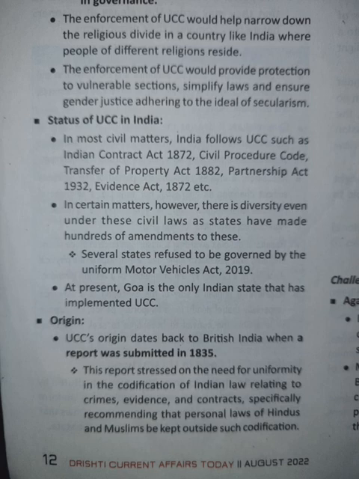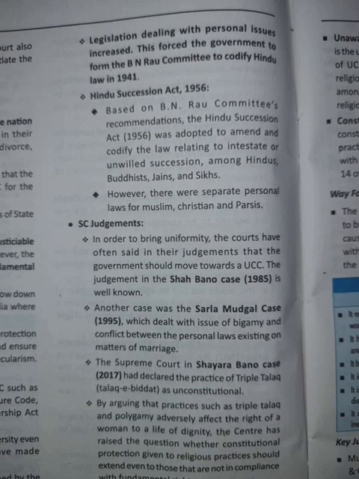About its origin, UCC's origin dates back to British India when a report was submitted in 1835. This report stressed the need of uniformity in the codification of Indian law relating to crimes, evidence and contracts, specifically recommending that personal laws of Hindus and Muslims be kept outside such codification. Legislation dealing with personal issues increased. This forced the government to form the B.N. Rao Committee to codify Hindu law in 1941.